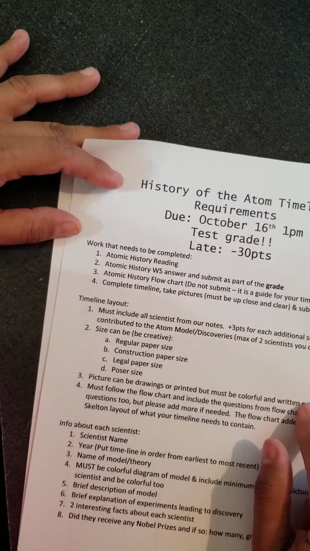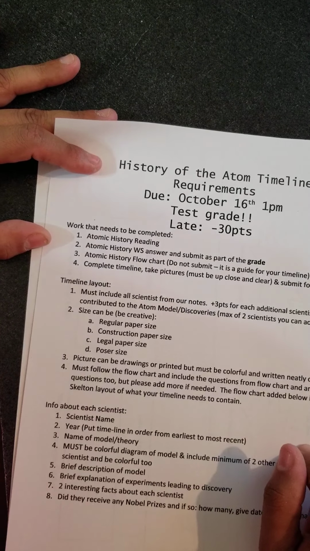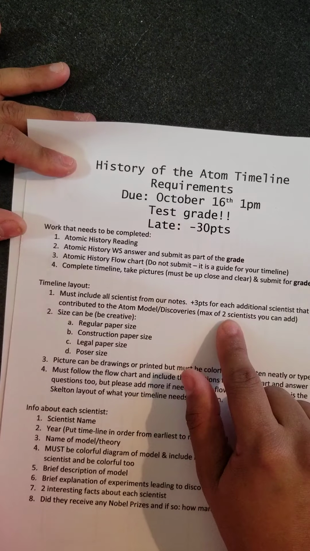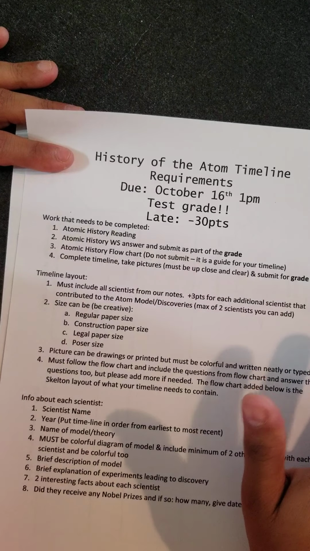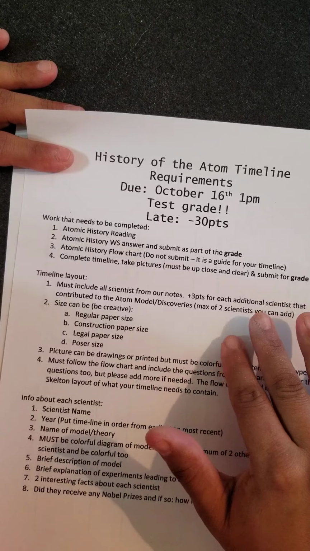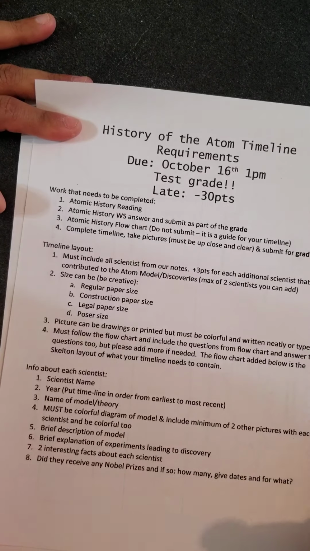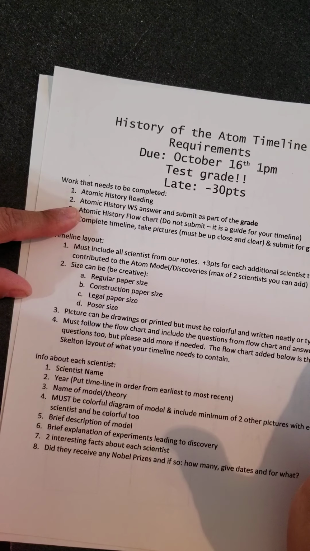Now, the timeline. You're going to use all 6 of the scientists that are in your reading or in our notes, okay? All 6 of them. Now, if you want, you can include a max of 2 more scientists, because those 6 that we have in our notes are not the only 6. There's more than that who have contributed to the atom model, okay? Again, why does the model continue to change? It continues to change because of newer and newer technology that we have. And because of the new technology, we're able to learn and discover more and more. So we did that atomic reading worksheet to go along with it.